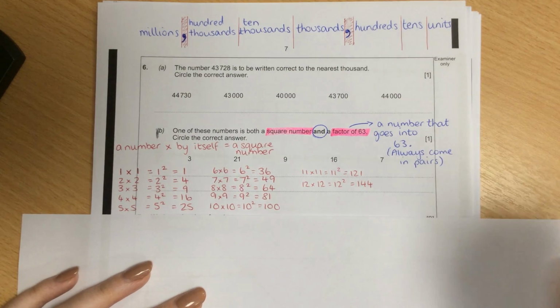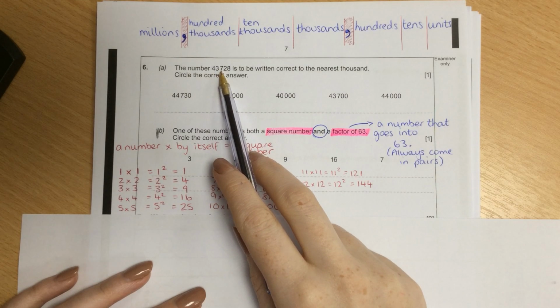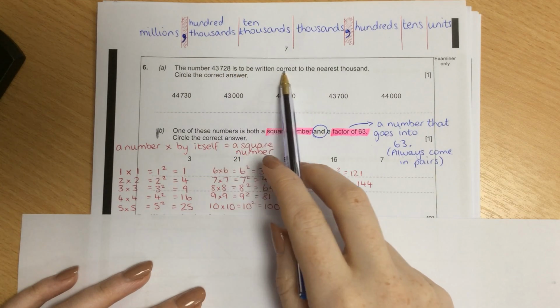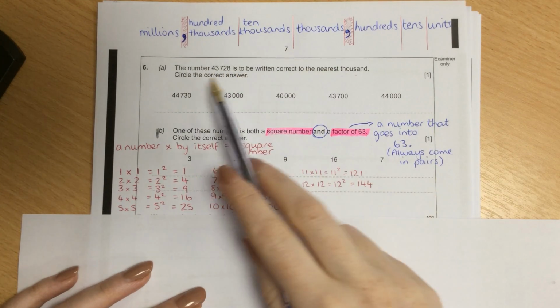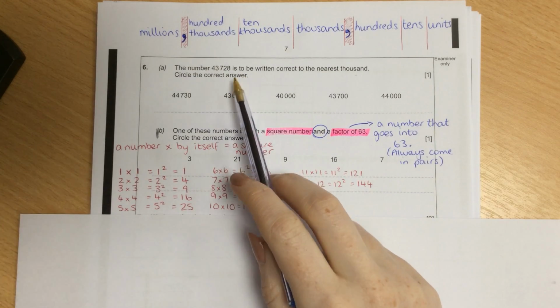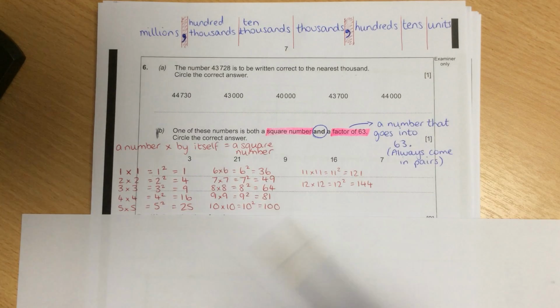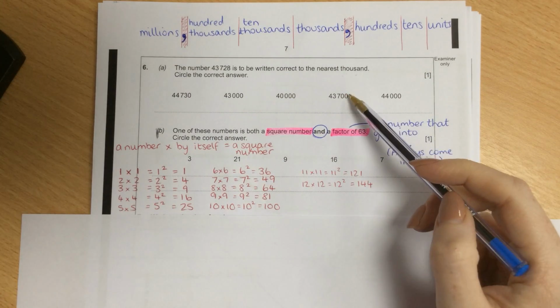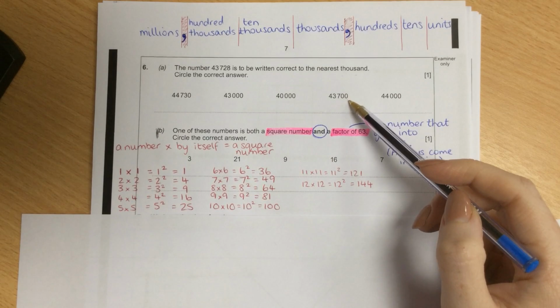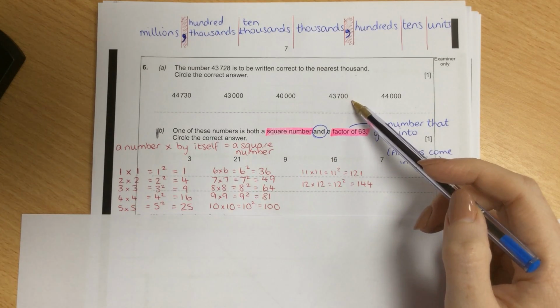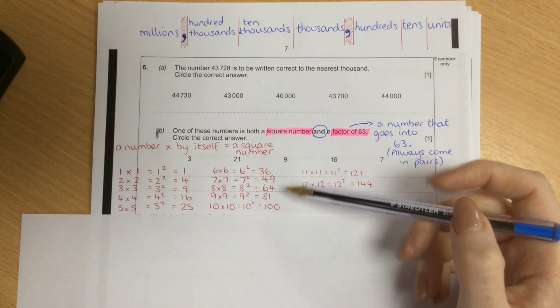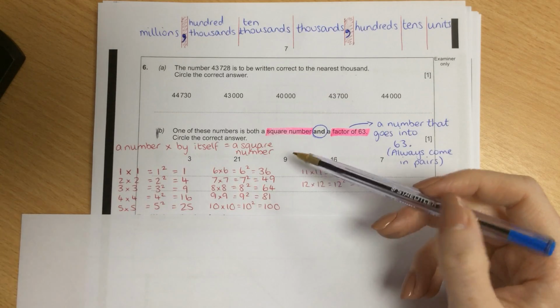Question 6, Part A. The number 43,728 is to be written correct to the nearest thousand. Circle the correct answer. So this is a multiple choice question. You've got 5 options worth 1 mark. They're very common questions. If you have absolutely no idea, then you must circle 1 just as a guess. You've got a 20% chance of getting it correct anyway.